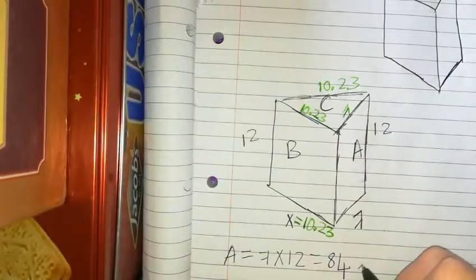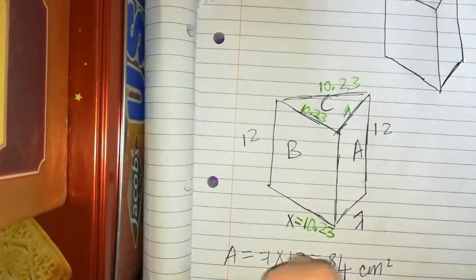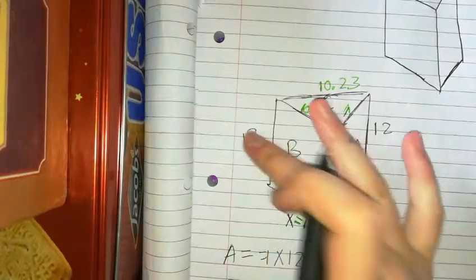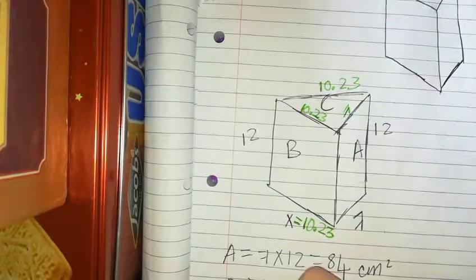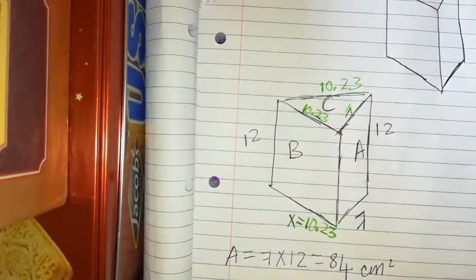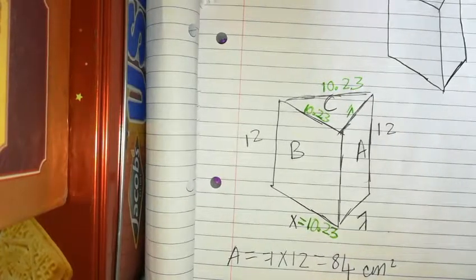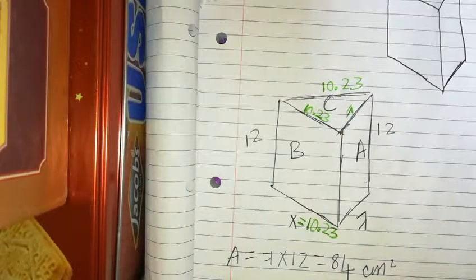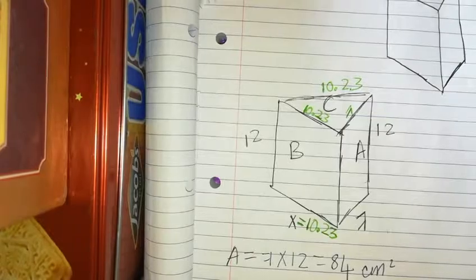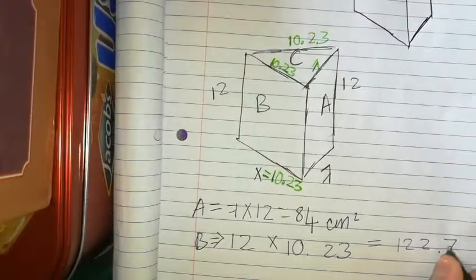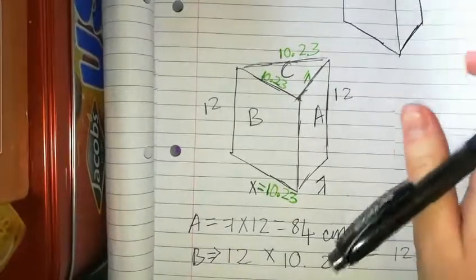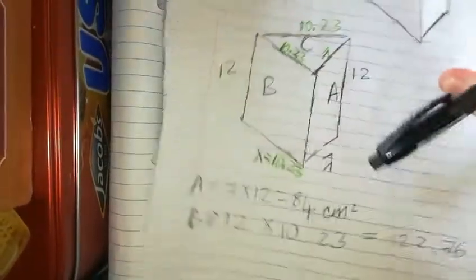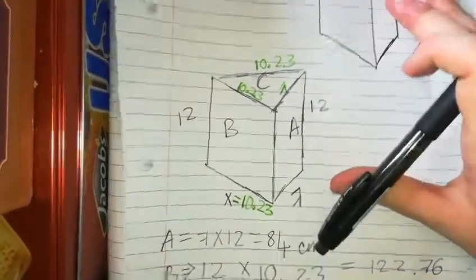So A is 84 centimetres squared, and then B is 12 by 10.23, which gives B equal to 122.76.